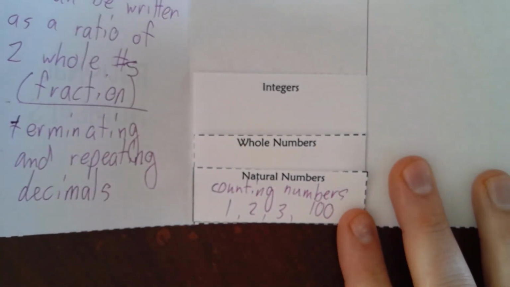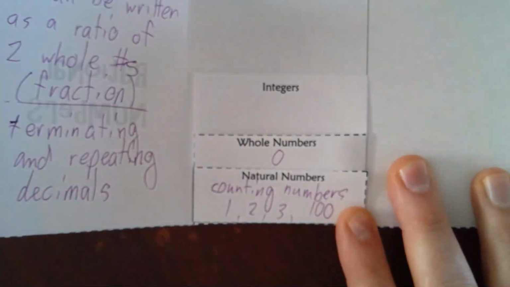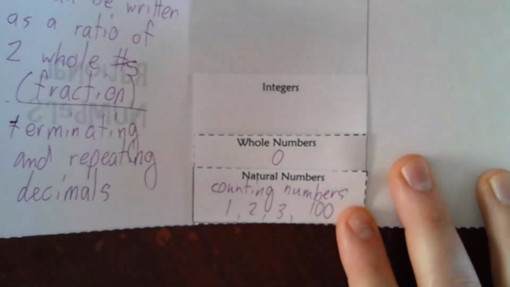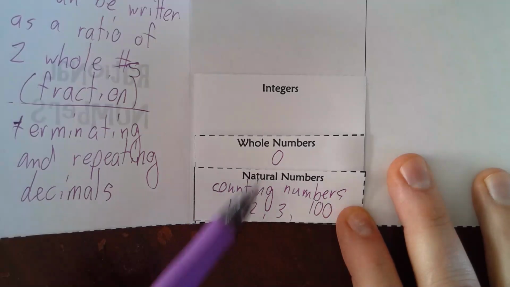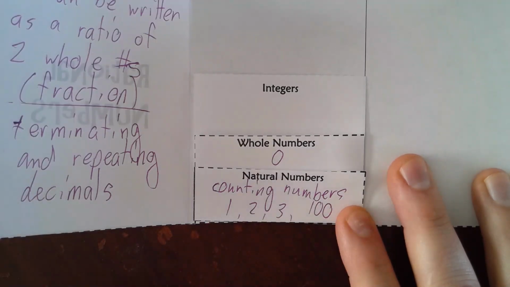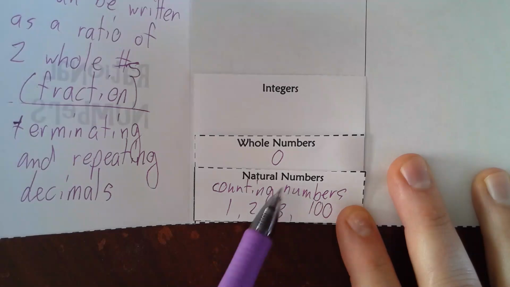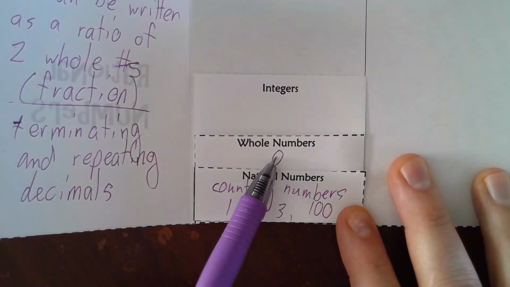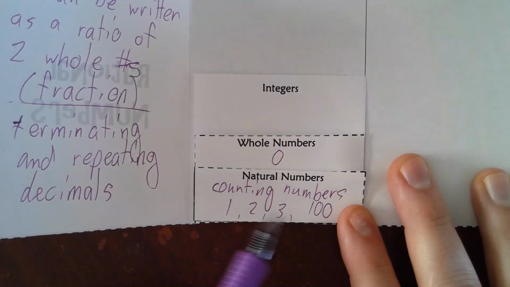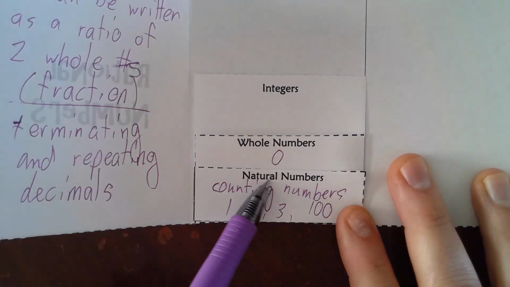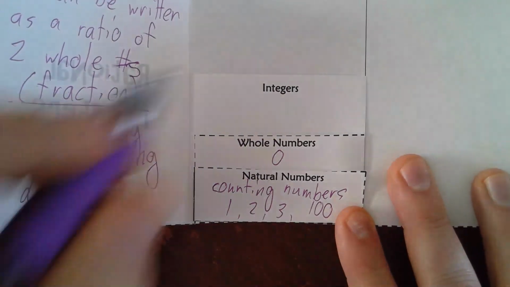Then you started to learn about whole numbers. Whole numbers, the only difference here is it includes the number 0. There's only one number that is not contained in the natural numbers that is a whole number. It is 0. That means that all natural numbers are also whole numbers, though. That's why this is sitting on top of it. All natural numbers and all whole numbers are integers, and all integers are rational numbers. We need to remember that.